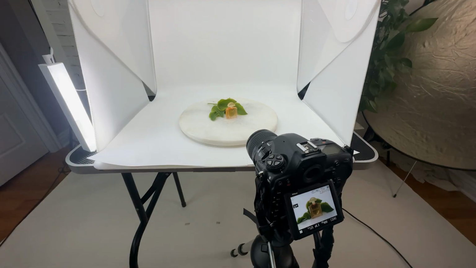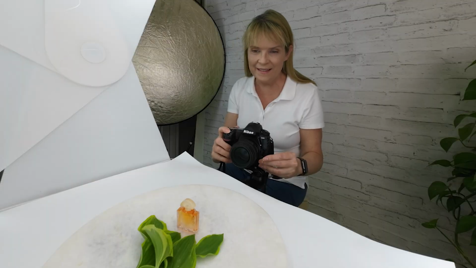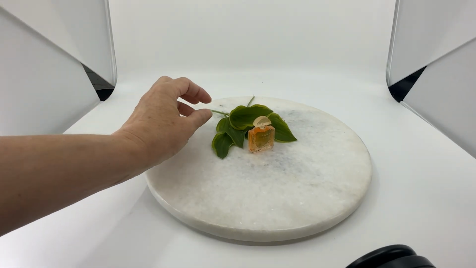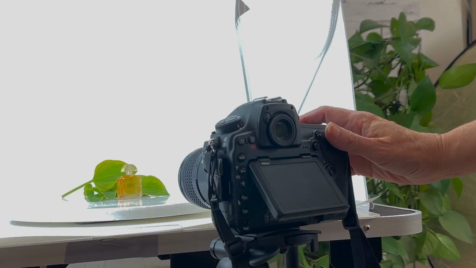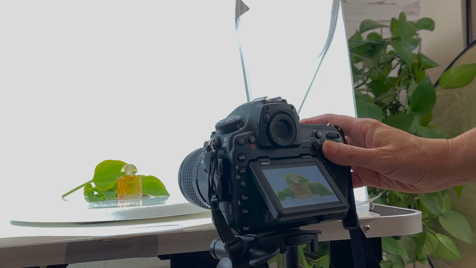Next up is using a DSLR camera, a popular choice among professionals. It offers a wide range of settings and produces high quality images, but it can be bulky and require more skills to use effectively. You'll need to learn how to shoot in manual mode.